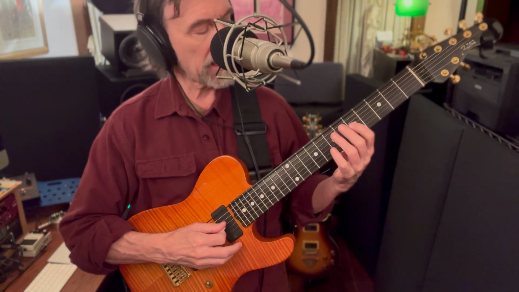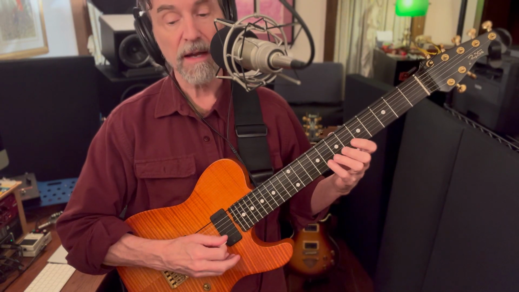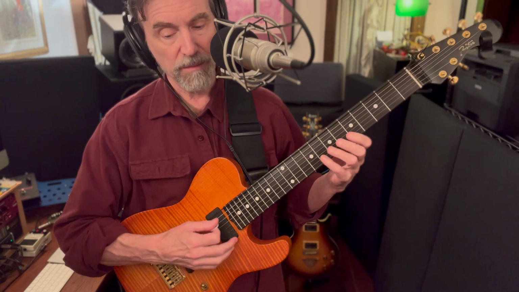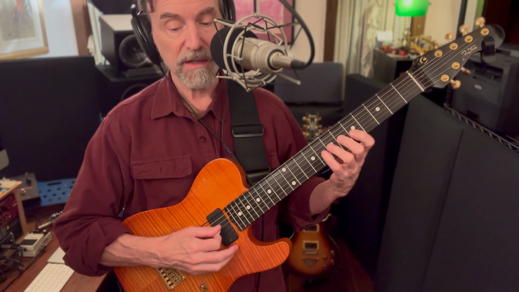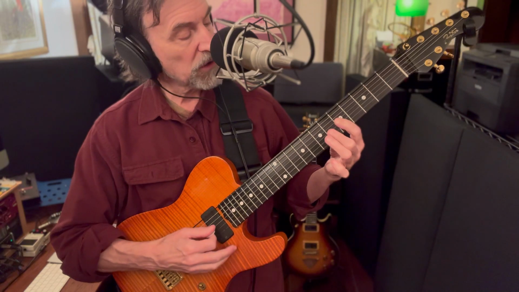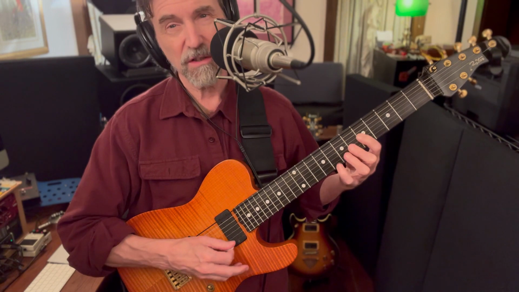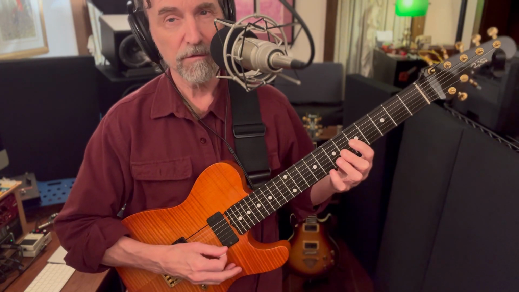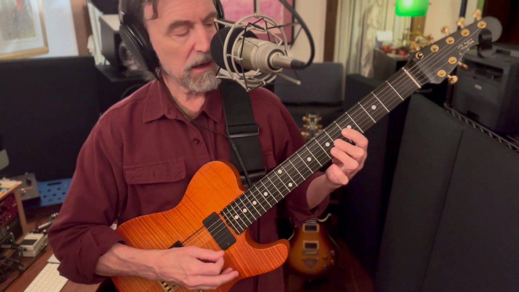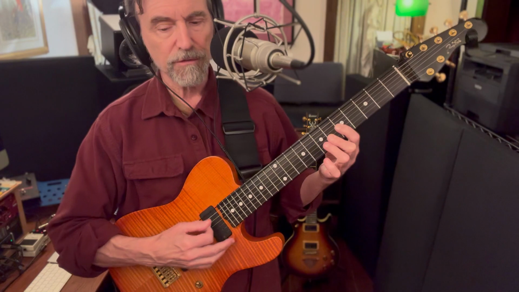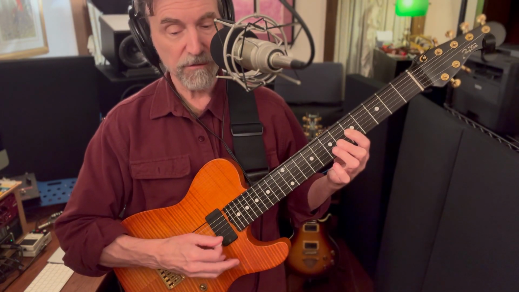So G, A, B flat, C, C sharp, E flat, F, G, and then I also can go up to the A there. So that's backwards A, G, F, E flat, C sharp, C, B flat, A, G. Okay, and then I'm using this chord here, G, C sharp, F, B, and then I'm also adding that note. So that's essentially like an A, sharp 5, sharp 9, flat 9.